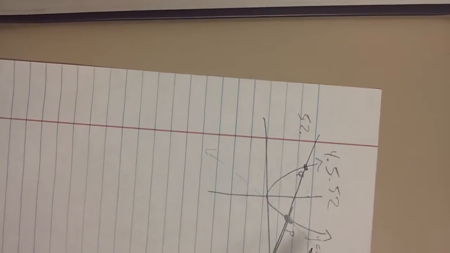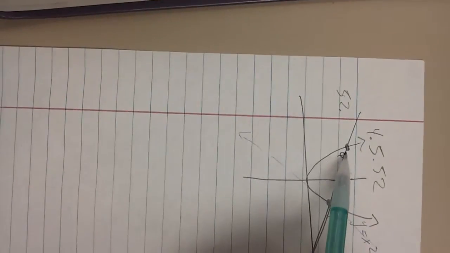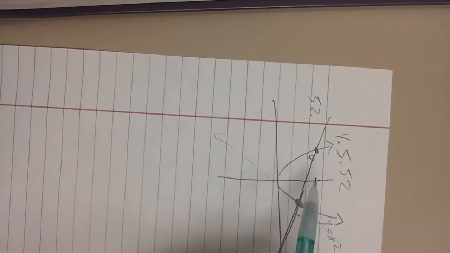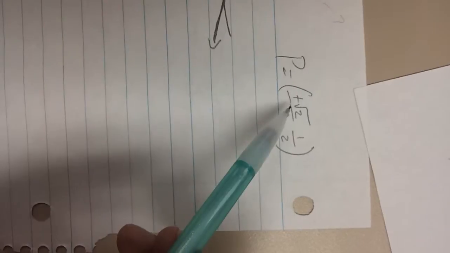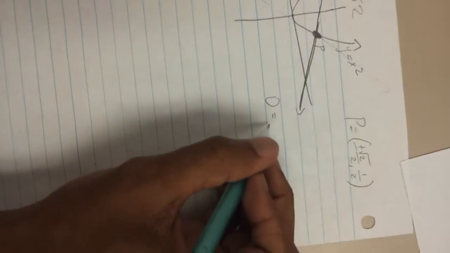Here it says the normal line intersects the parabola at another point, which is Q, which I have right here, and show the distance between P and Q is minimized by setting P equal to plus or minus square root of 2 over 2 and 1/2. So to do this, I started off by writing down my distance formula because they were asking me to minimize the distance.